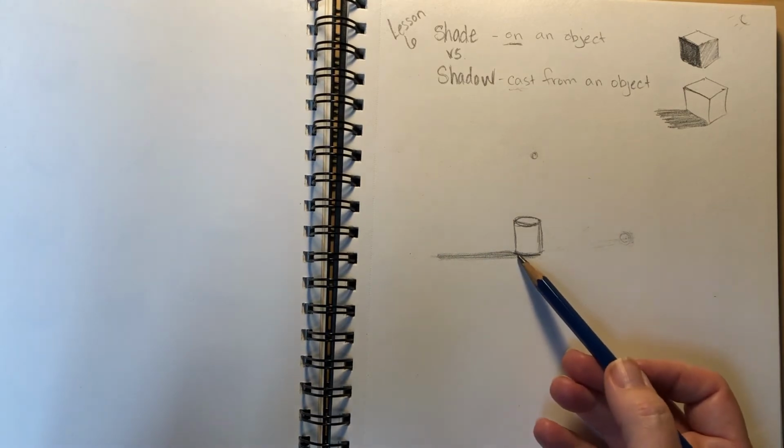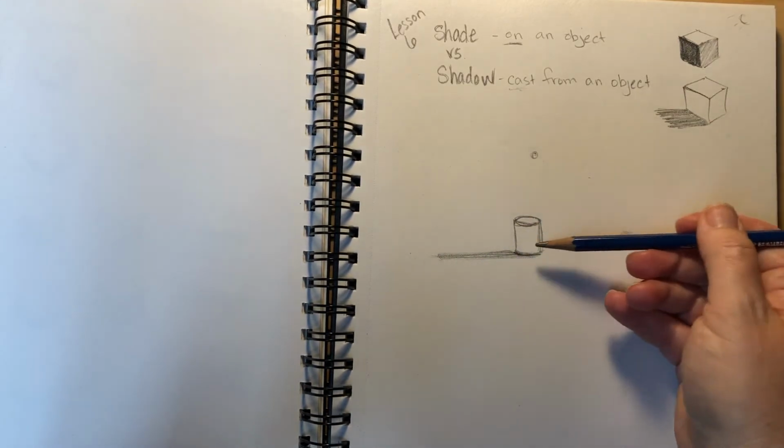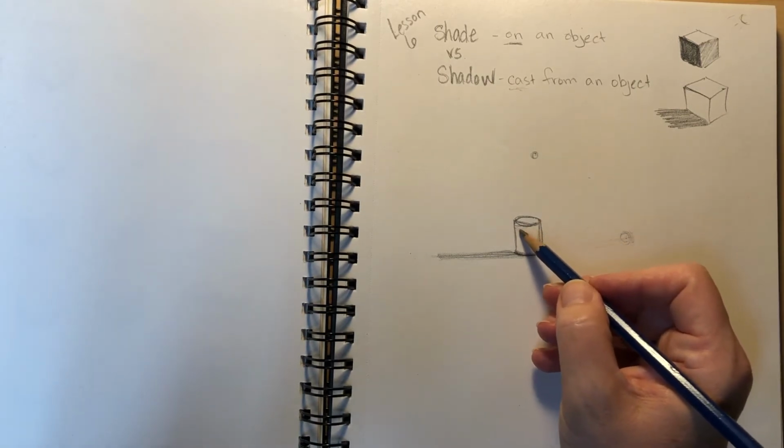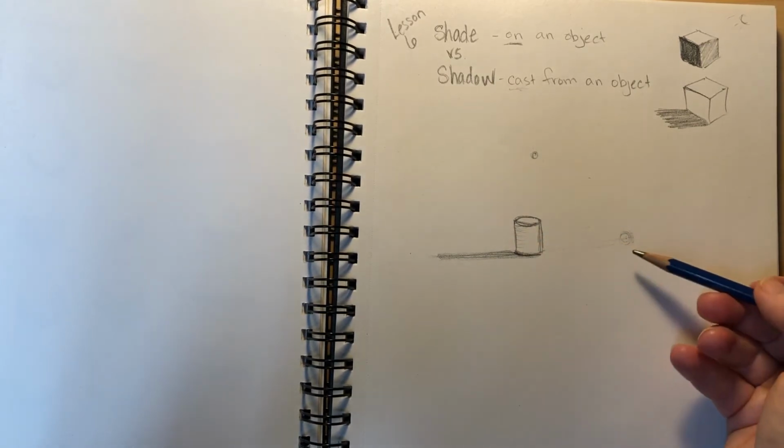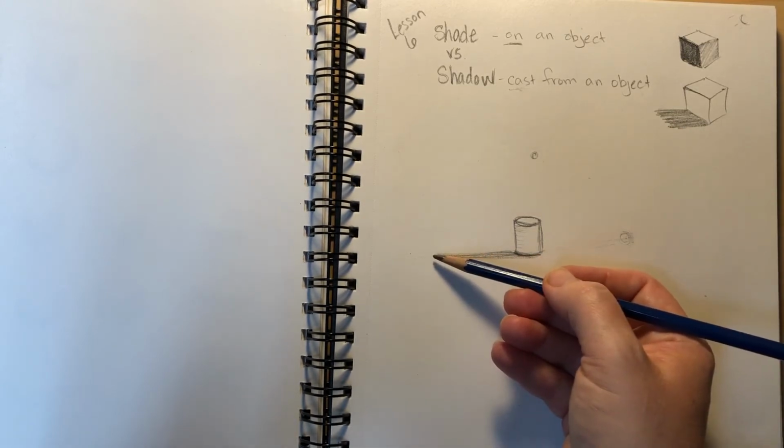And a shadow doesn't necessarily take the exact shape. And I always follow: if this was the darkest side, where my shading was going to be, then I know that my shadow is also going to be off of that side as well. Okay?